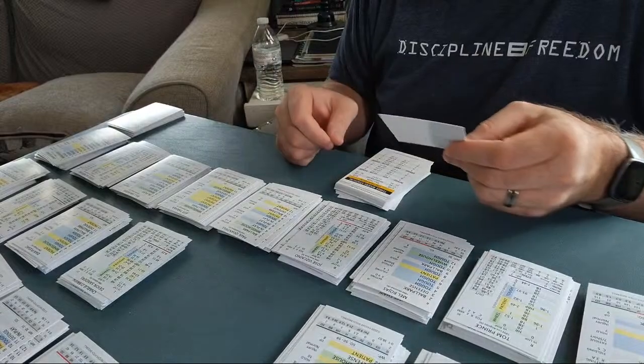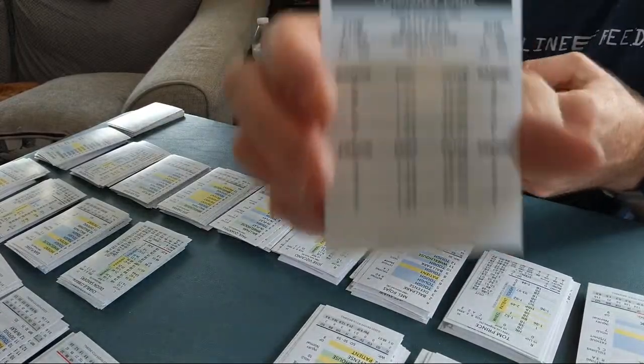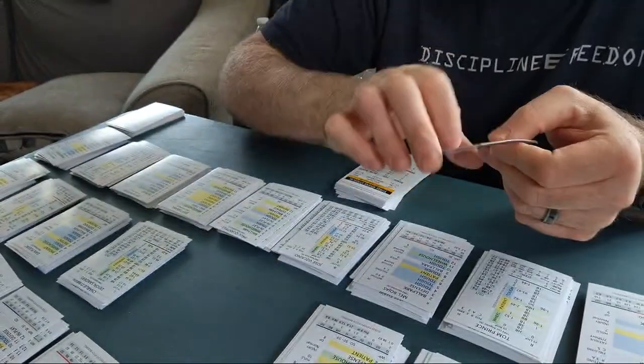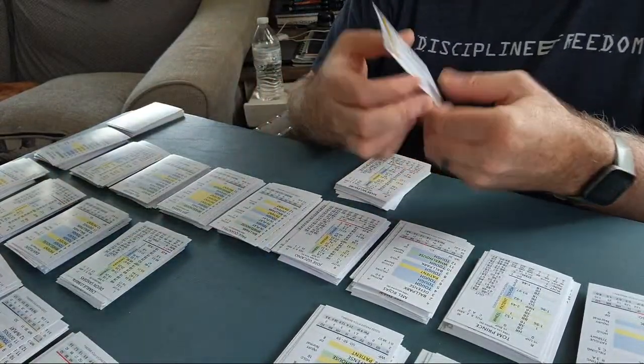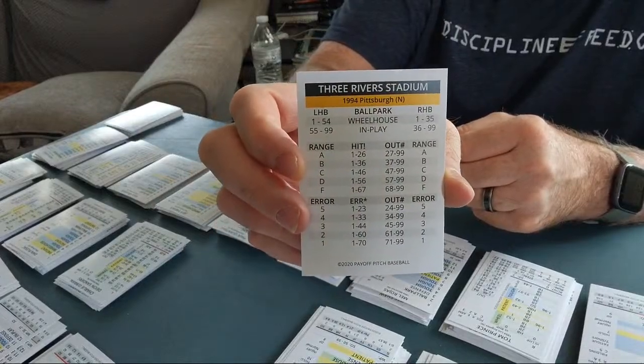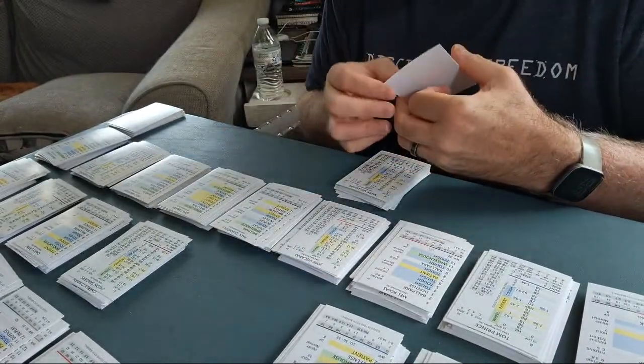Here's Comiskey. 1 to 34 lefties, 1 to 48 righties for wheelhouse at Comiskey. Three Rivers Stadium, 1 to 54, 1 to 35. So exactly the opposite of Comiskey, pretty much. For the Pirates.